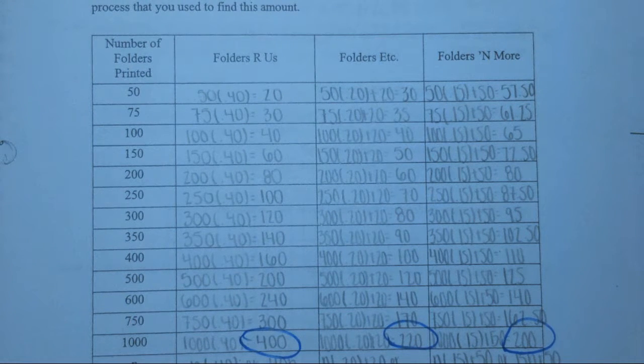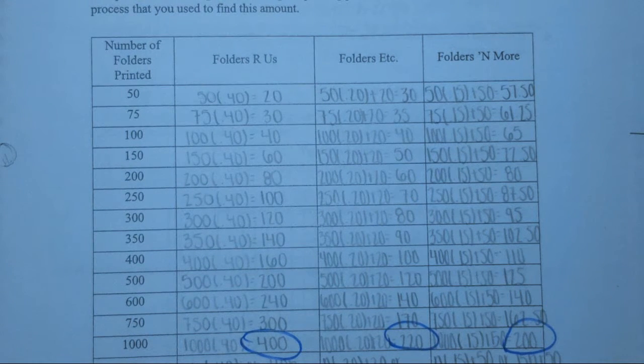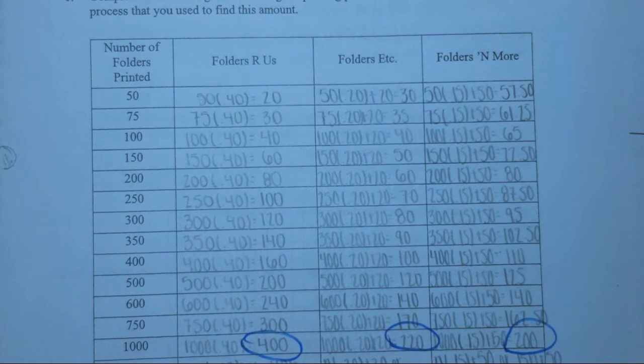She did B and C well. My only question is about A. So does anyone have any questions about that before she goes back to her work? Okay, show me your work.